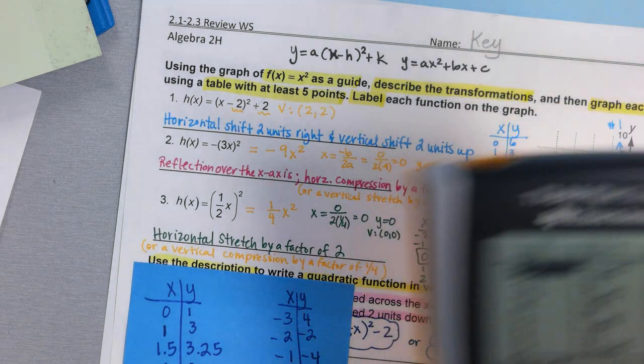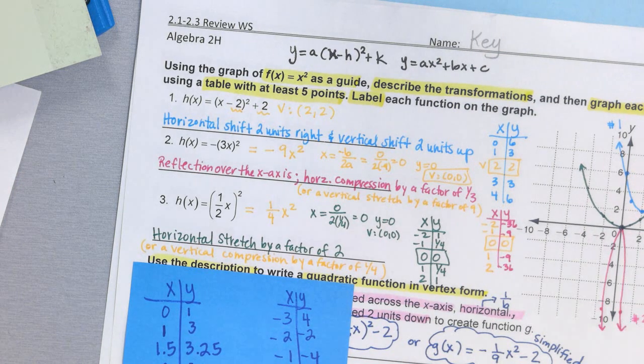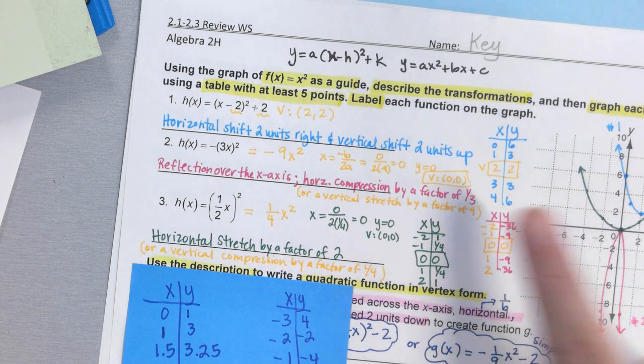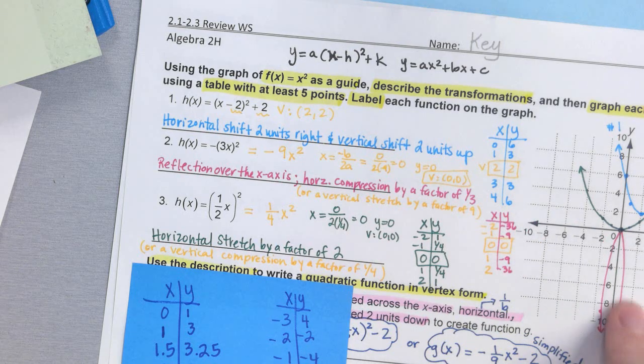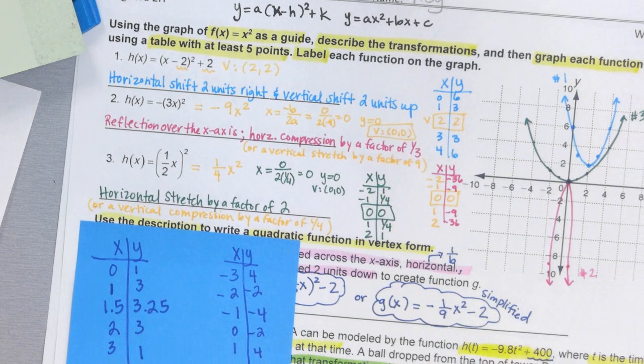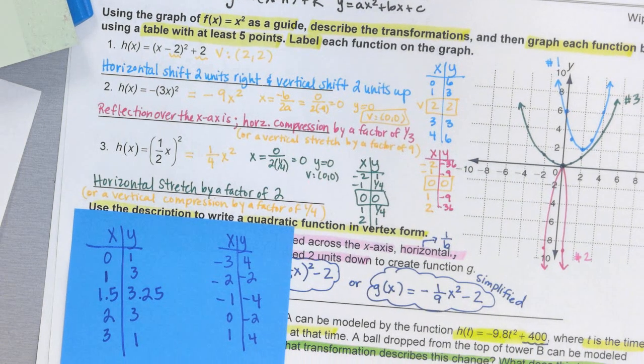All right, good. And then once you have your table, you're just plotting those points. So I have my number 1 here with my points. Here's number 2. Here's number 3. And just check to make sure that your graphs are opening the right way. And you can also check to make sure that your transformations match. Okay, is it shifting? Is it becoming narrower or wider? All right, any other questions on 1 through 3?